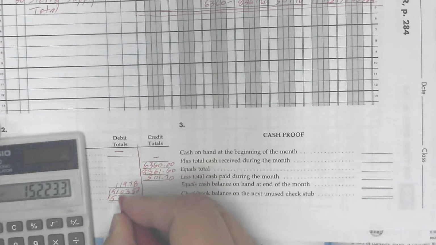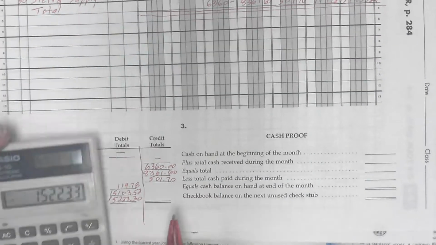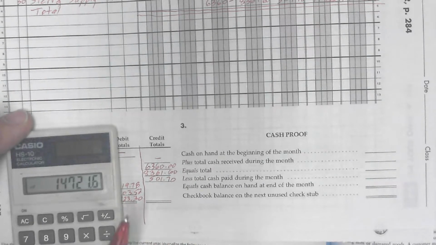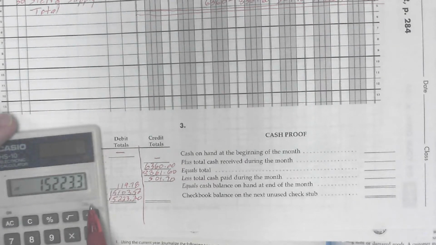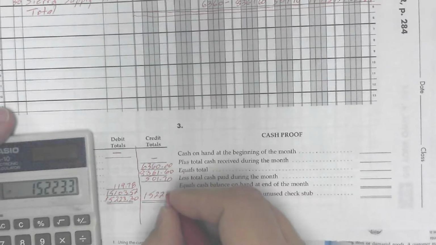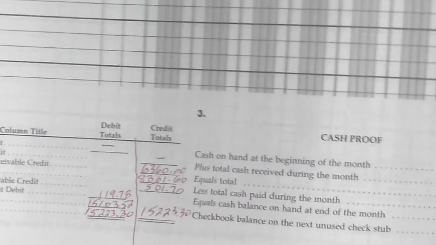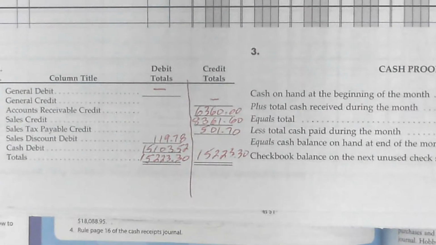So we got 15,223.30 on the debit side. Now we'll do our credit side. $15,223.30. So everything's right in our columns.